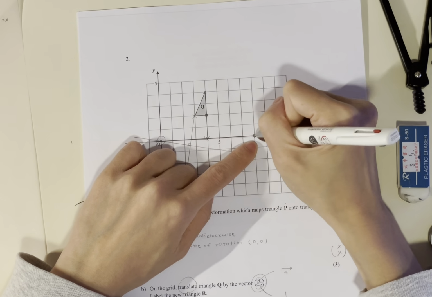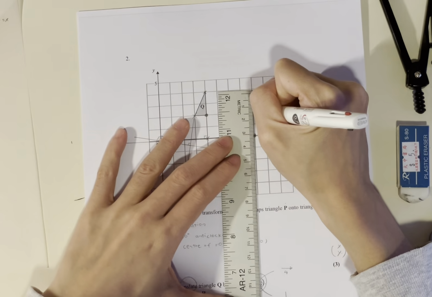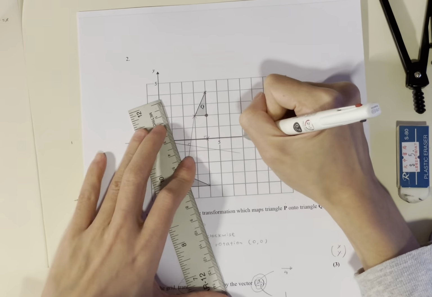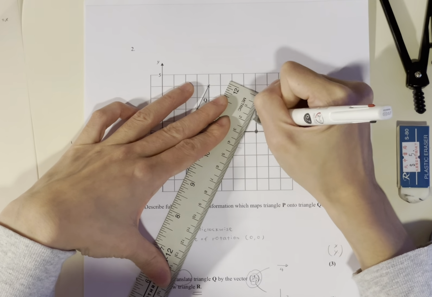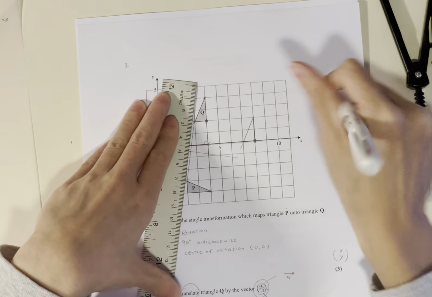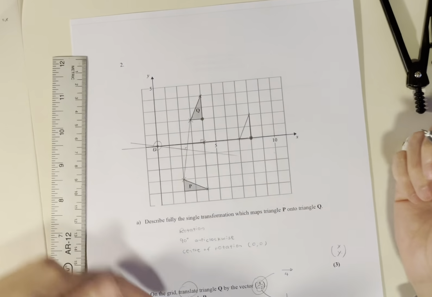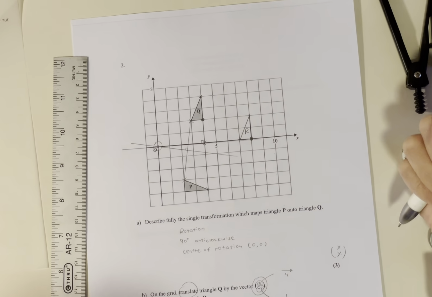So you have 1 point, and you know that translation doesn't change the shape. So you can just draw it here. And is it done? No, because you have to label it R.